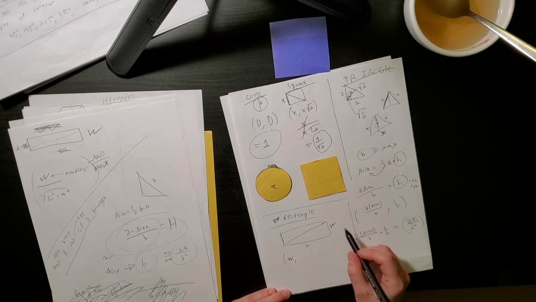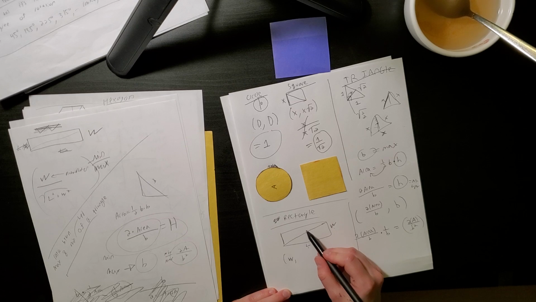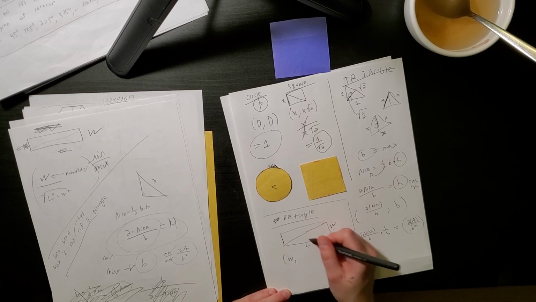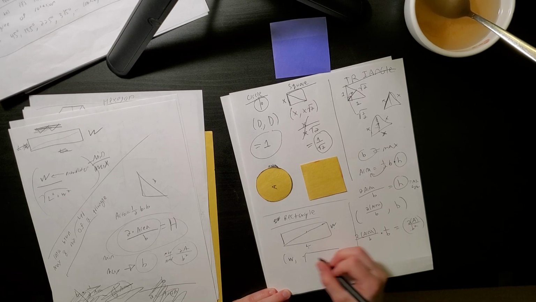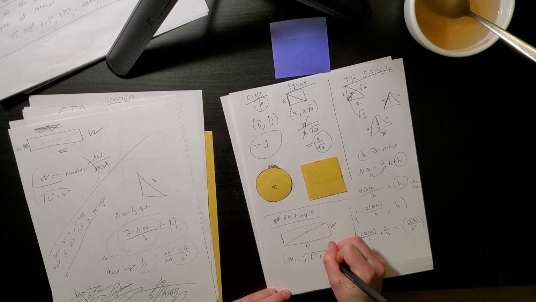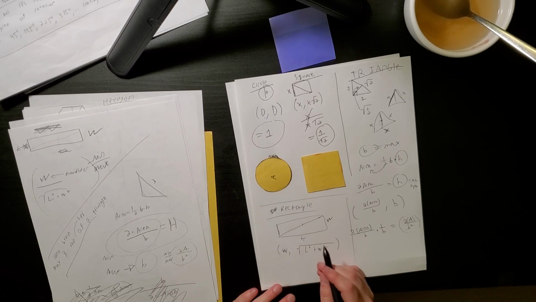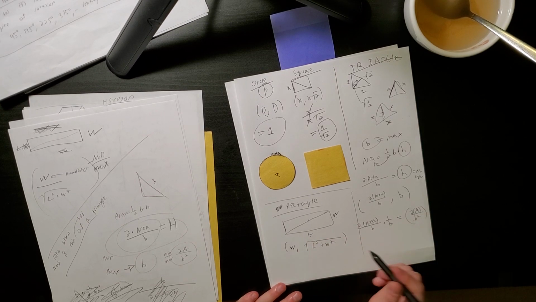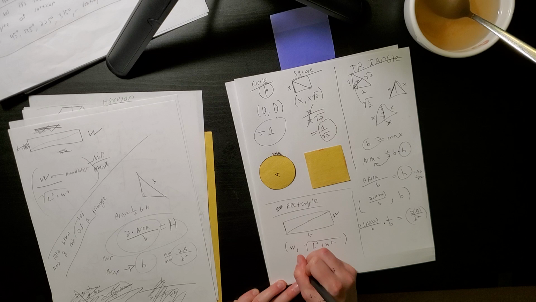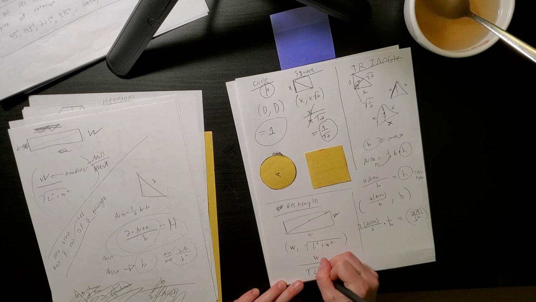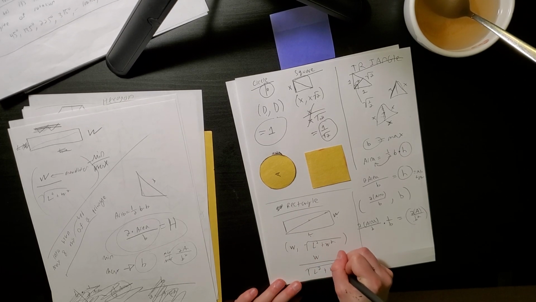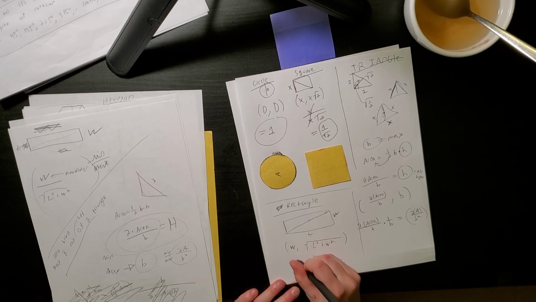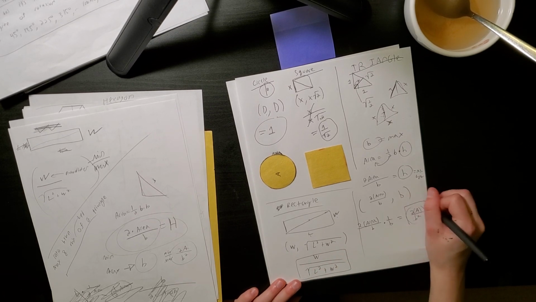So L squared plus W squared equals this diagonal squared. So we take the square root and we have the square root of L squared plus W squared. And so we have our pair, and then we also have our ratio: the ratio for the rectangle is going to be the width divided by the square root of the length squared plus the width squared. That's our ratio over here.